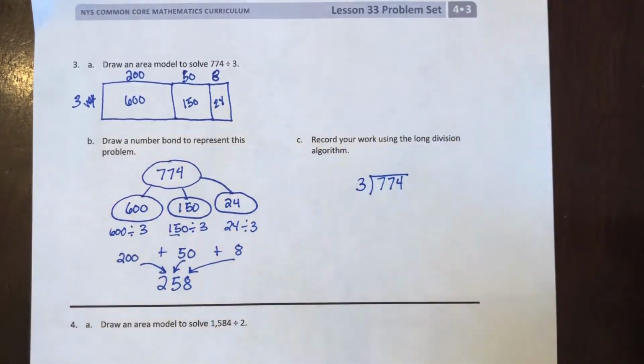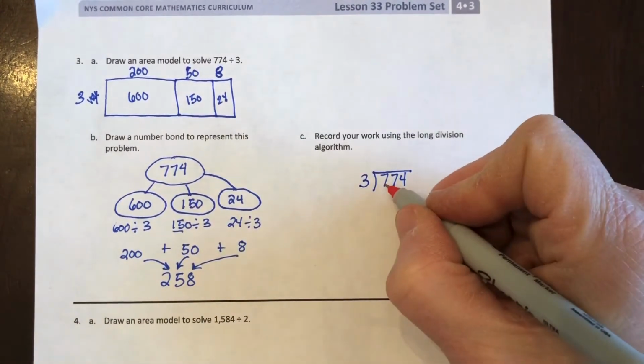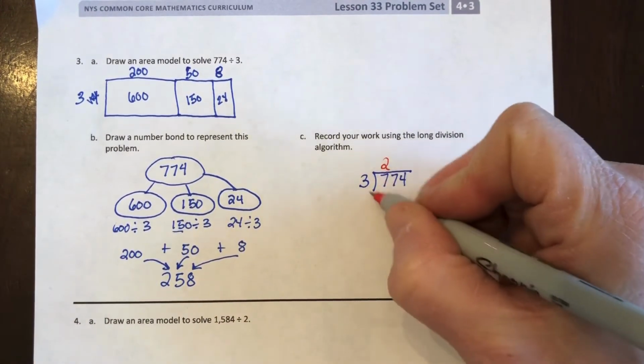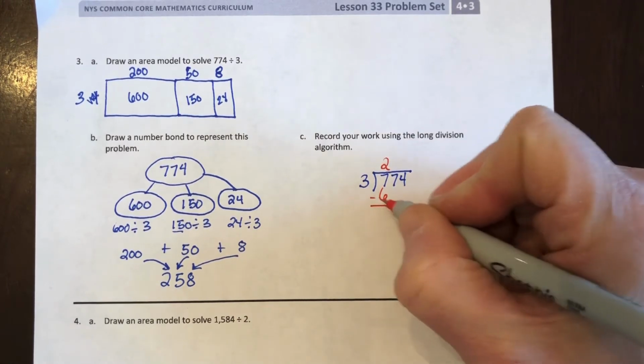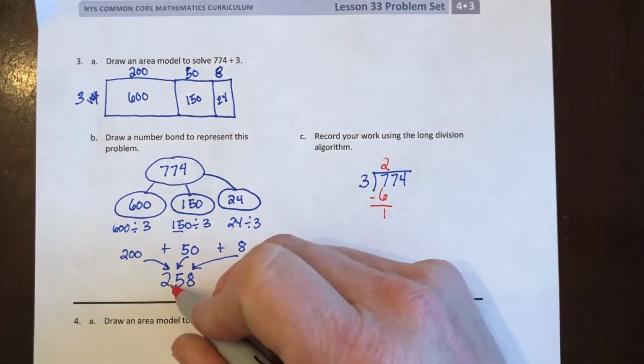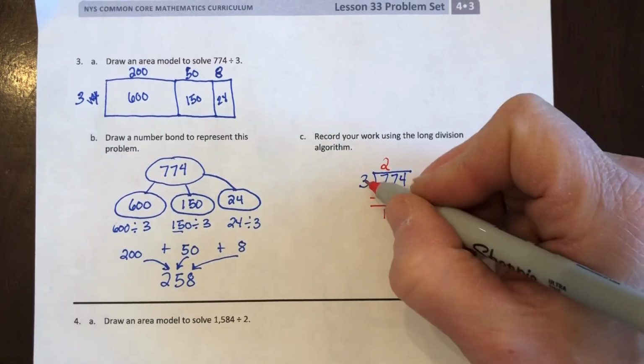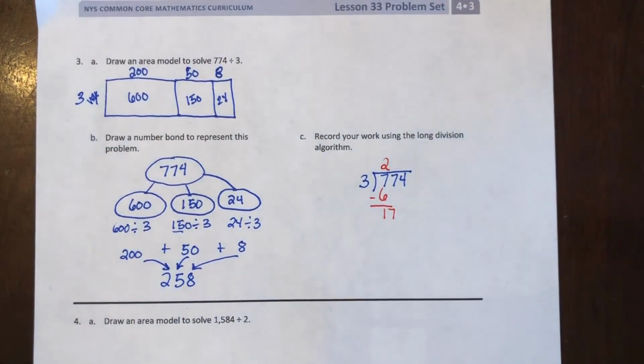Divide it by 3, so let's check it out. See if we come up with 258. 3 fits into 7 2 times. 2 times 3 is 6. Subtract, I get 1. There's my 2 so far. I'll bring down the 7. 3 fits into 17. How many times?